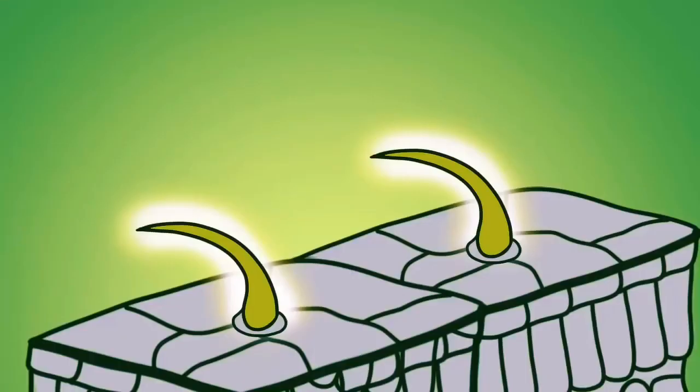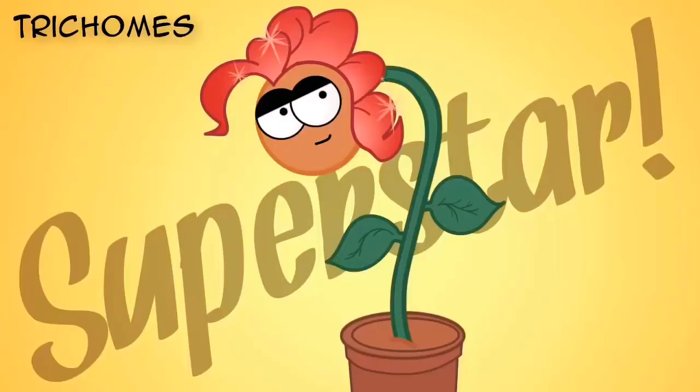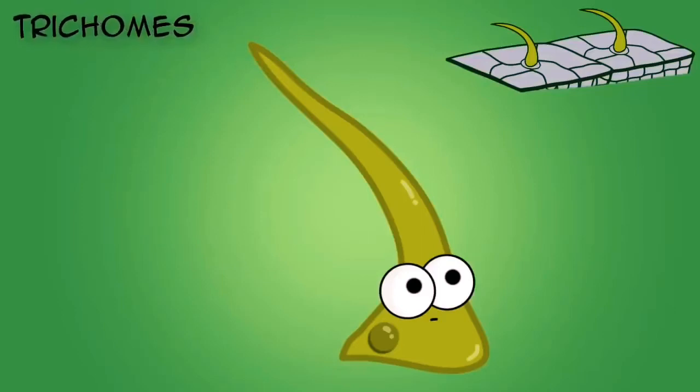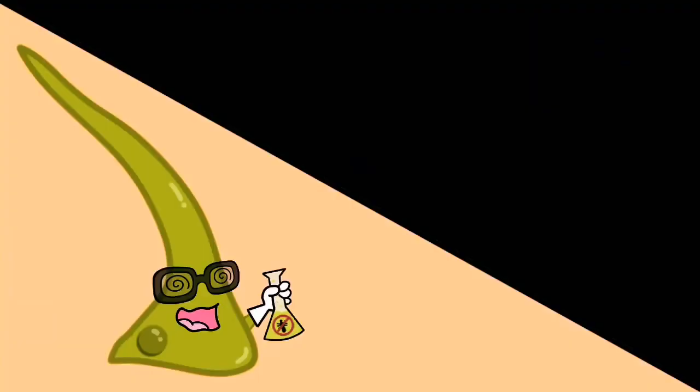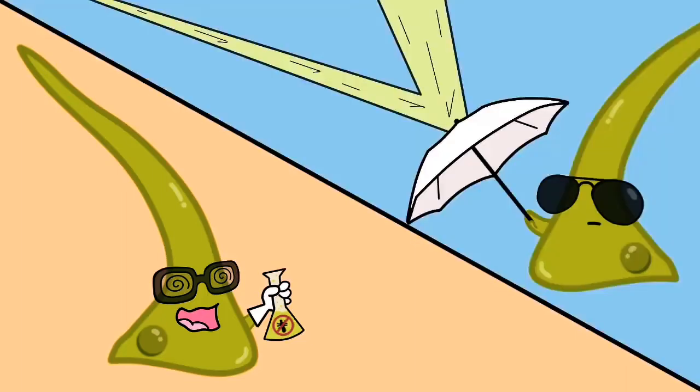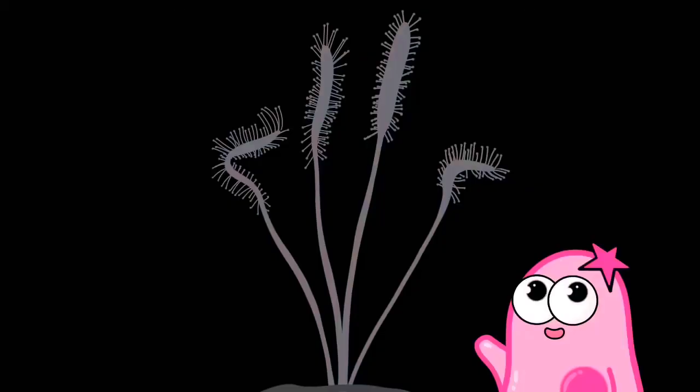Here are more specialized epidermal cells, trichomes. Now for plants, these can be plant hair cells, and maybe not like what you were thinking. These epidermal cells can be hair-shaped, and they have all kinds of different functions. Some of them are protective and can secrete toxic substances to protect against insects that might want to eat them. Some act like light reflectors to help protect plants that live in really hot areas that get a lot of direct sunlight.